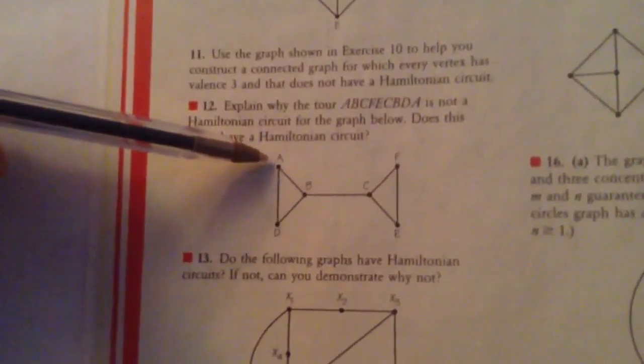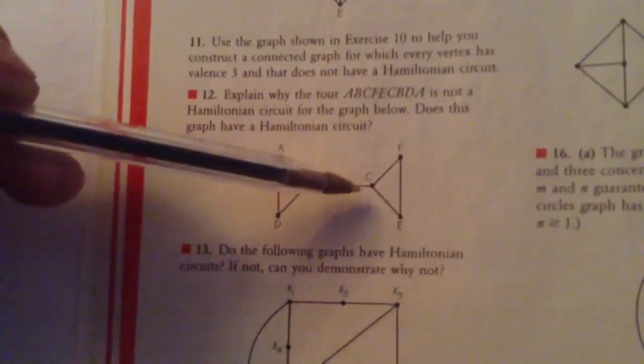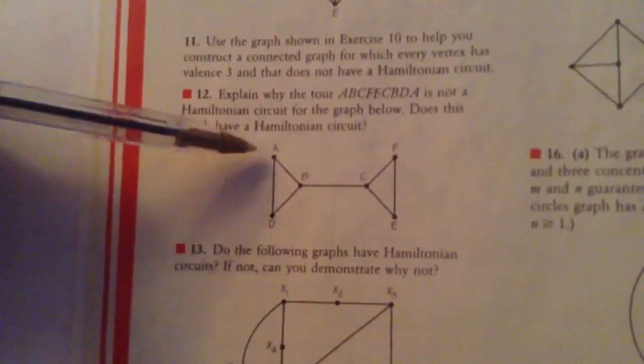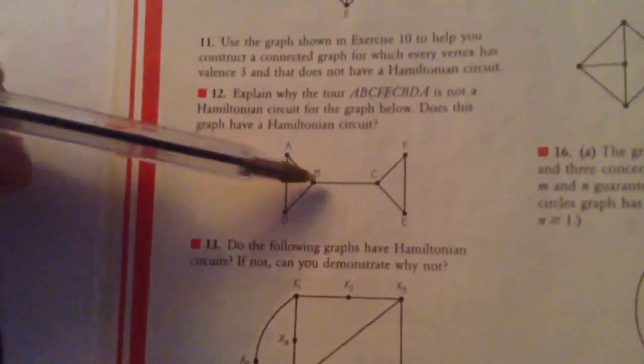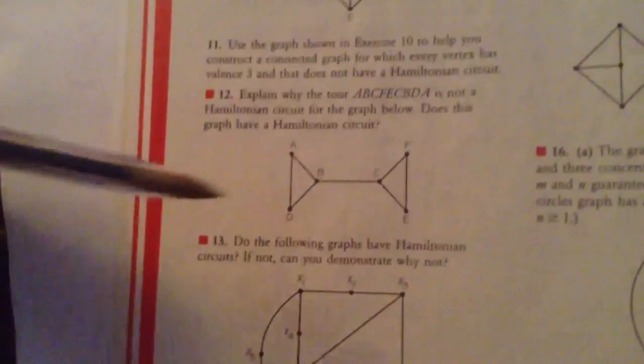Question 12. Explain why the tour A, B, C, F, E, C, B, D, A is not a Hamiltonian circuit. Well, we used BC twice. That is why it's not a Hamilton circuit. Does this graph have a Hamiltonian circuit?